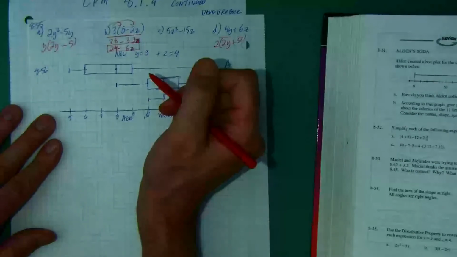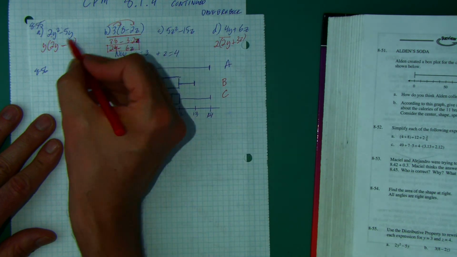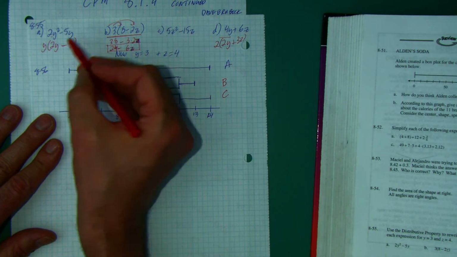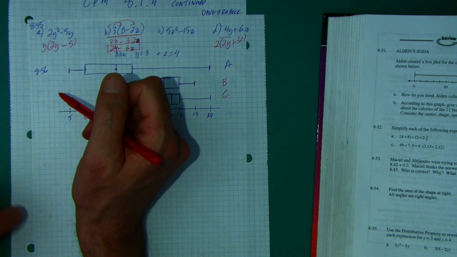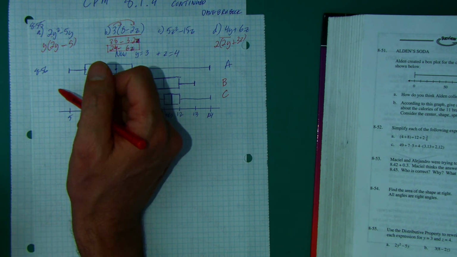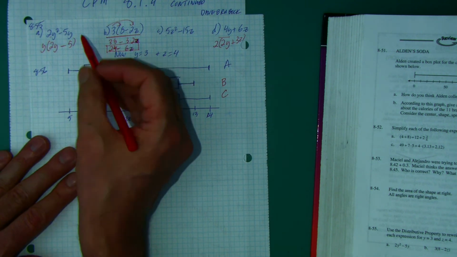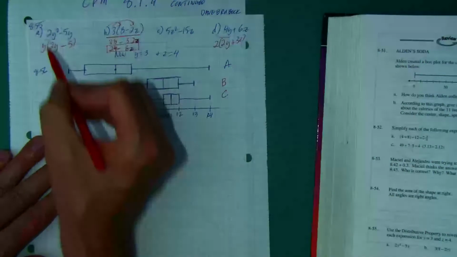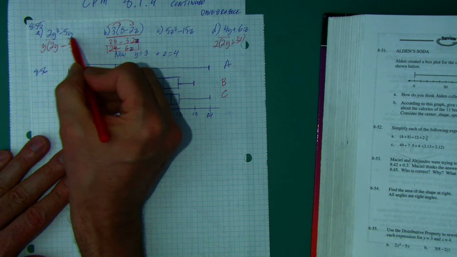This one, they wanted us to sort of factor out a number that goes in both. Again, that's like simplifying a fraction where you find a number that fits into the top and the bottom, numerator and the denominator. We're finding a number that fits into this term, 2y squared, and this term, 5y. And the only thing I find is that y goes into both.